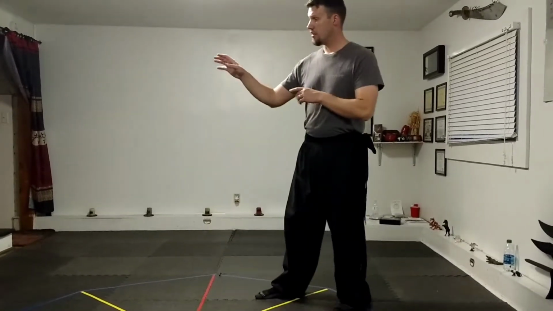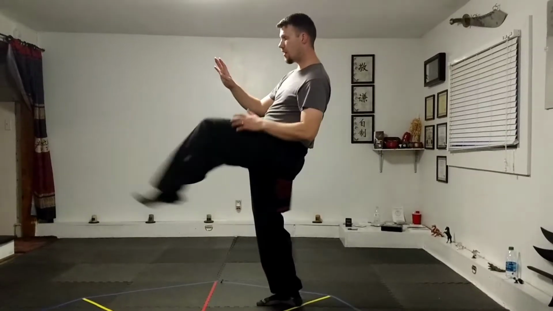Now a front snap kick looks very similar. Force is moving straight out from the body. Striking surface, the ball of the foot. So when I kick here, the force comes straight out from the body. Striking surface, the ball of the foot.